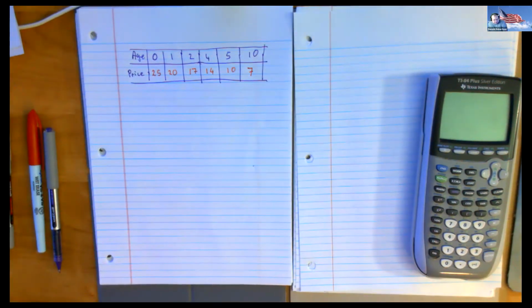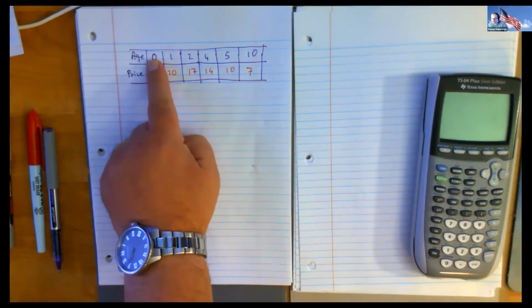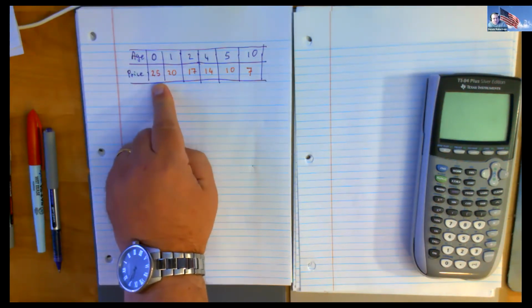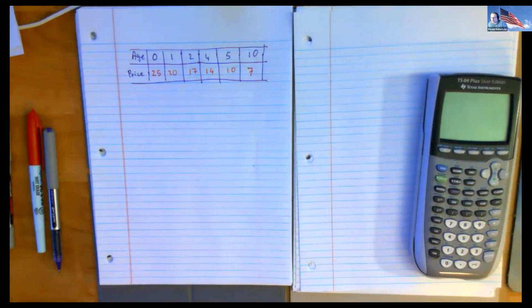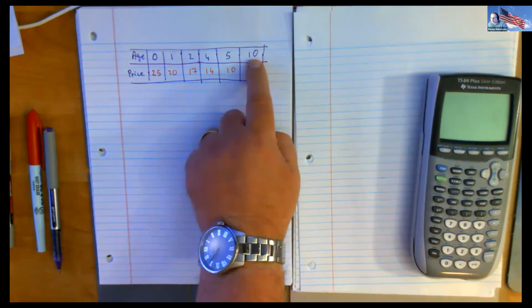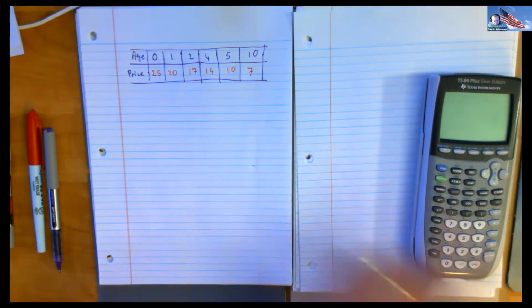This particular car, brand new, so age 0, is 25,000. And if you wanted to buy a good working version of this car when it's 10 years old, it will still cost you 7,000 to buy it. So we've got our data.